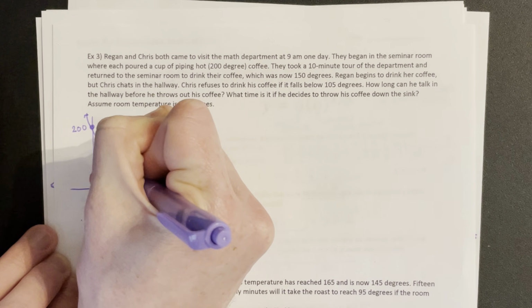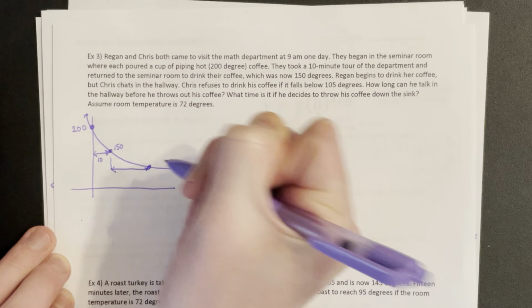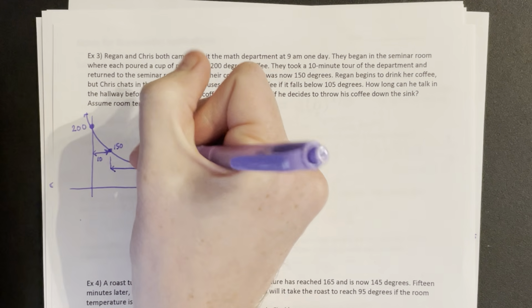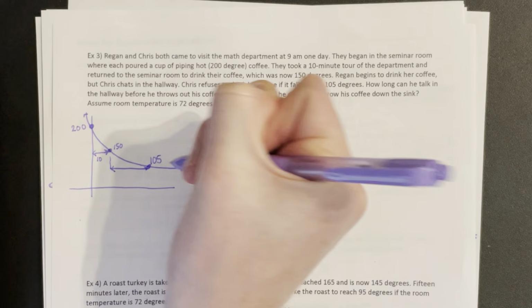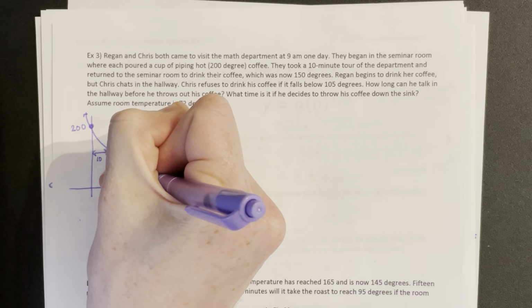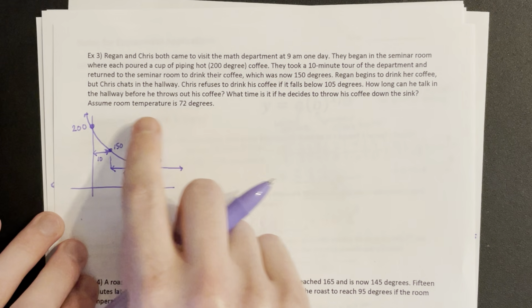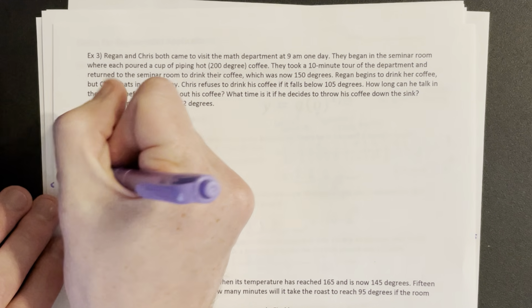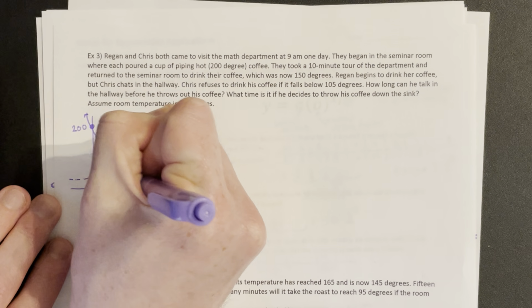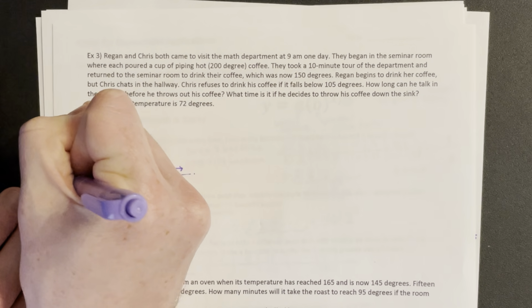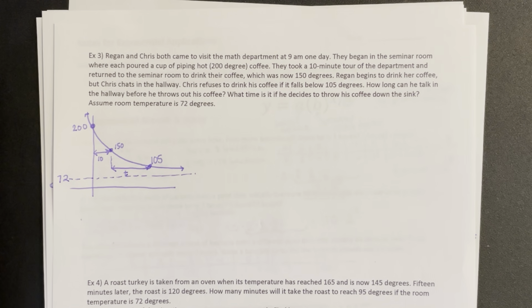How long between the 150 to 105 degrees is going to pass? That's an unknown amount of time. It does say to assume that room temperature is 72 degrees. So there's our asymptote. It's going to approach this 72 degree mark eventually.